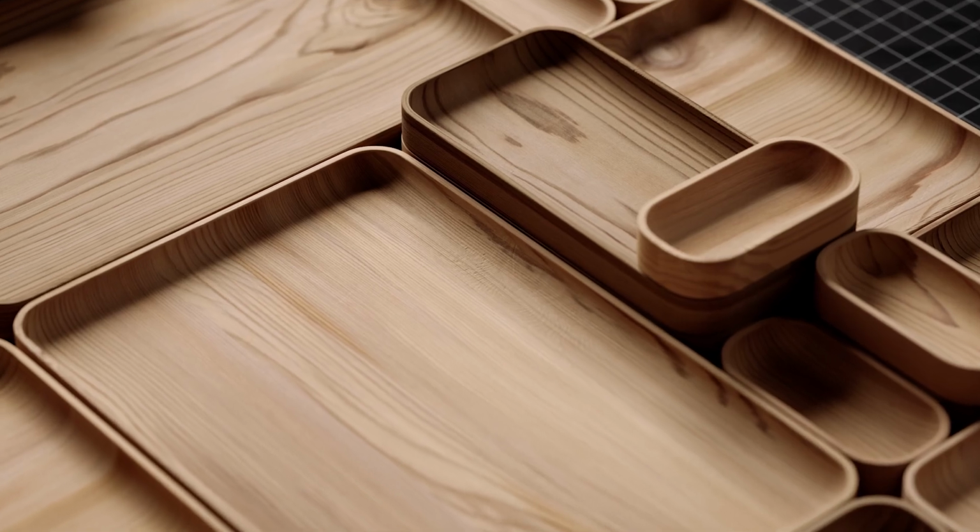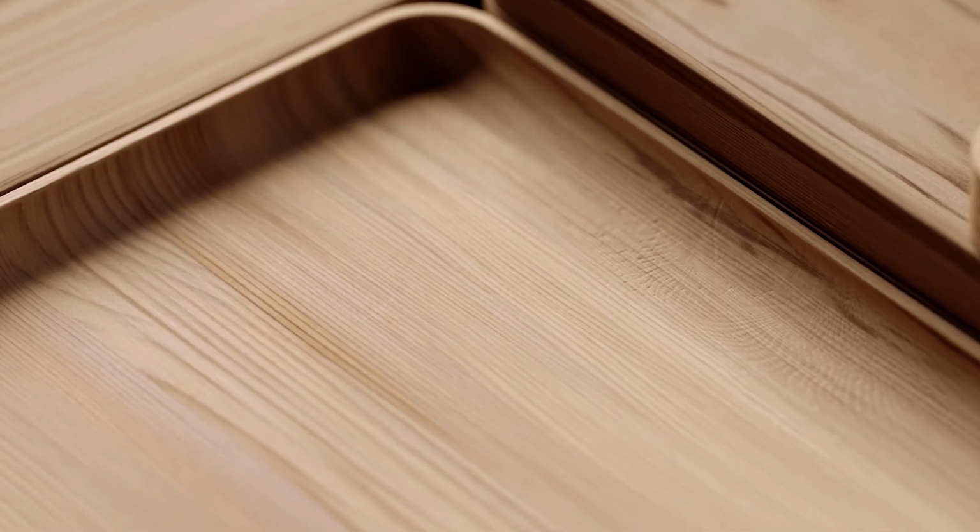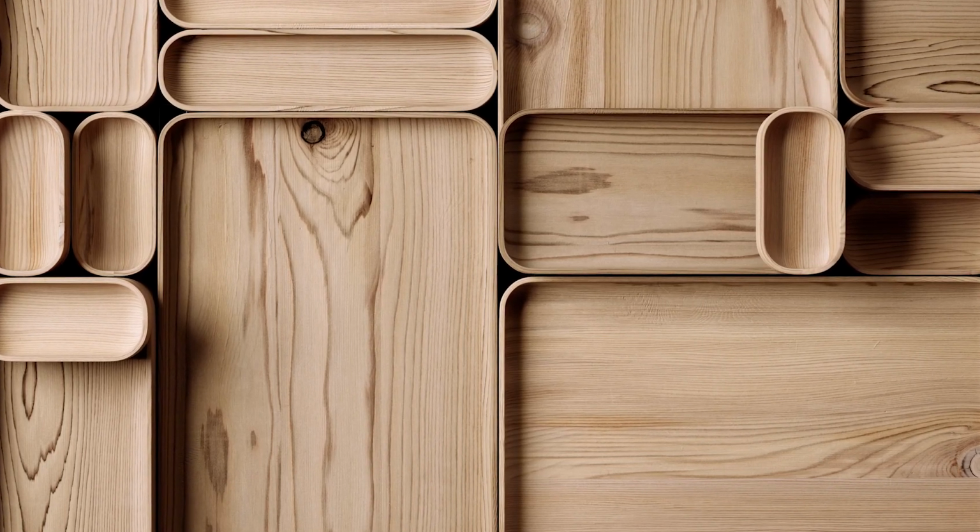All right, so that wraps up how I get some variation into my wood looks. So that's it for this section. Let's move on.